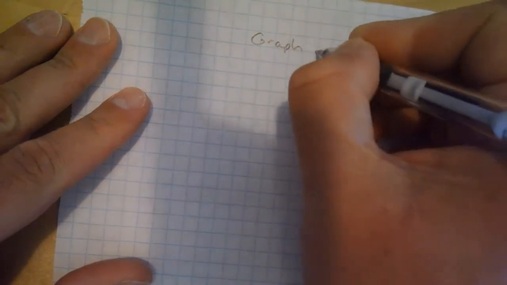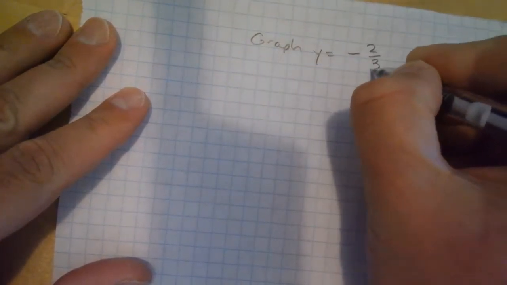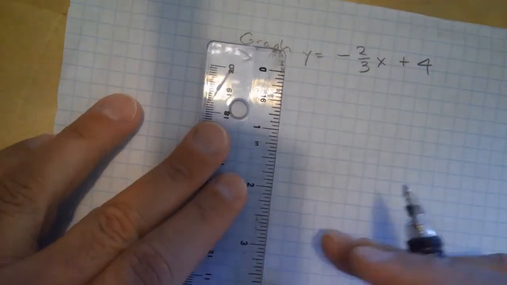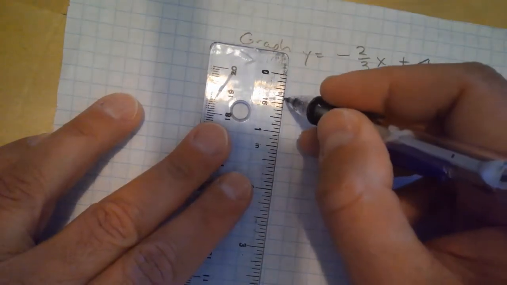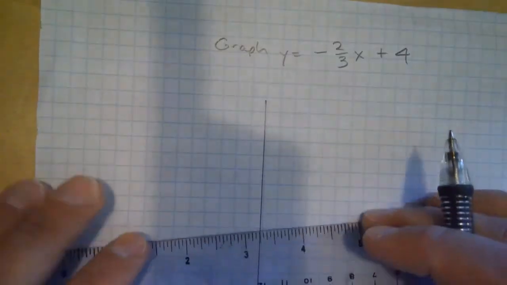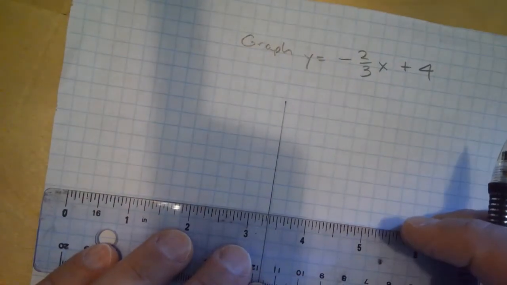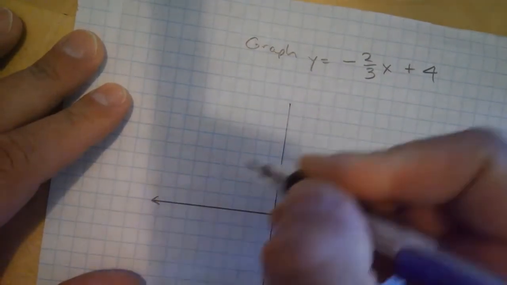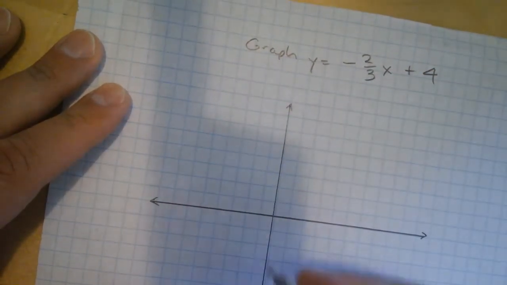I'm going to do one more for you. Let's graph. I need to move my chair. I'm a little uncomfortable right now. There we go. Let's graph y equals -2/3 x plus 4. So pause the video and write down or keep in your mind what's the slope and what's the y-intercept, and make sure you know which is which. Pause the video.